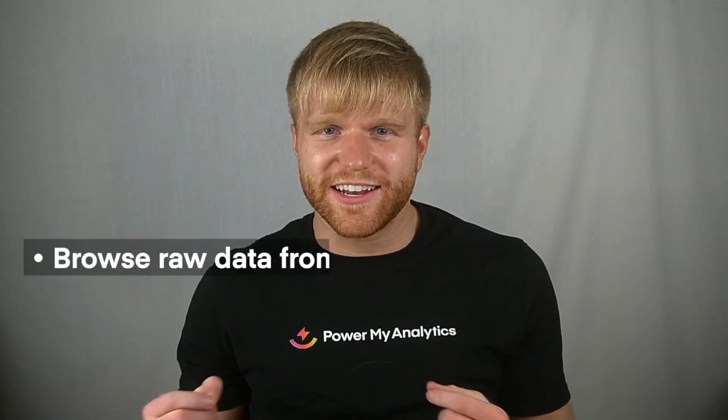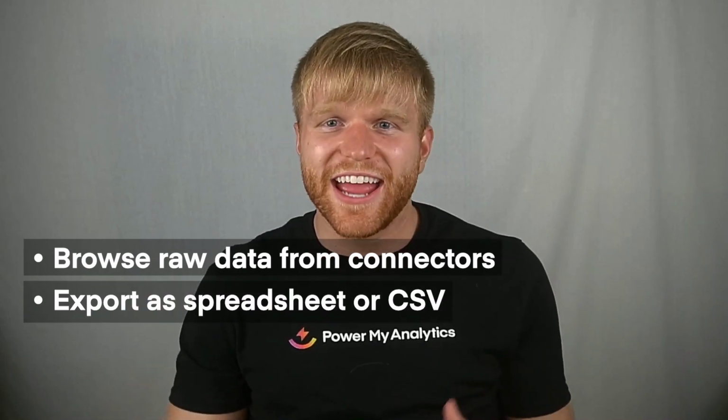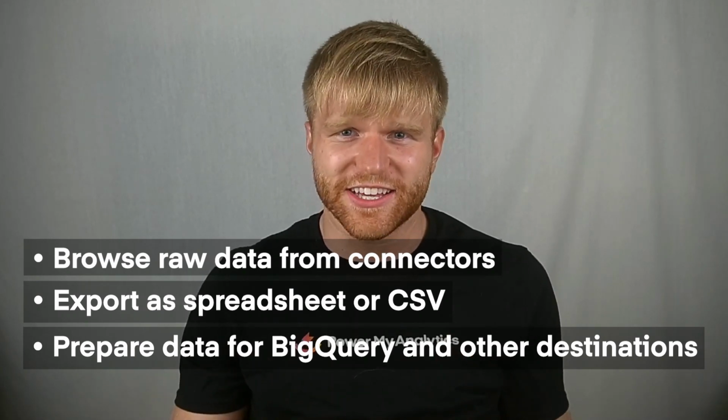The PowerMy Analytics Data Explorer is a great way to access raw field data directly from your PMA connectors. You can use Data Explorer to browse your data in a tabular format, export your selected fields as a CSV or Excel spreadsheet, and get your data ready for export to BigQuery, FTP, and other data destinations. Let's get started and explore what Data Explorer can do.